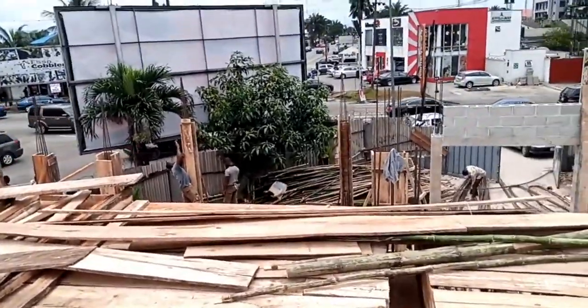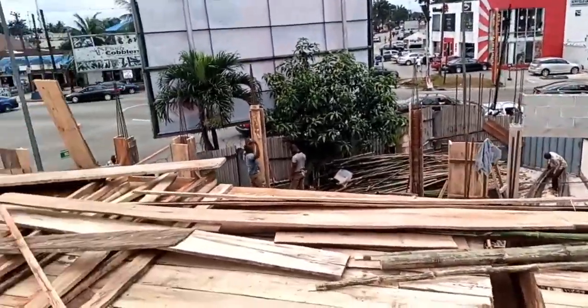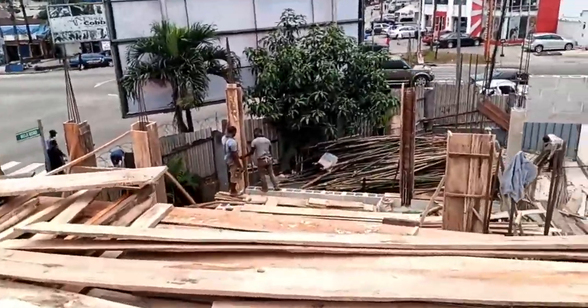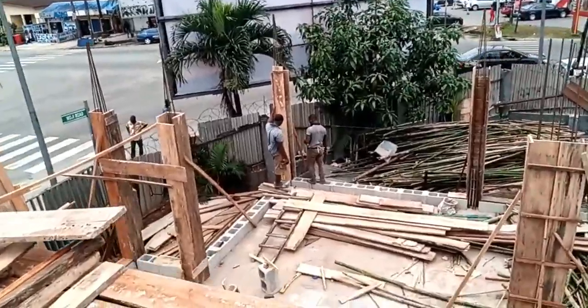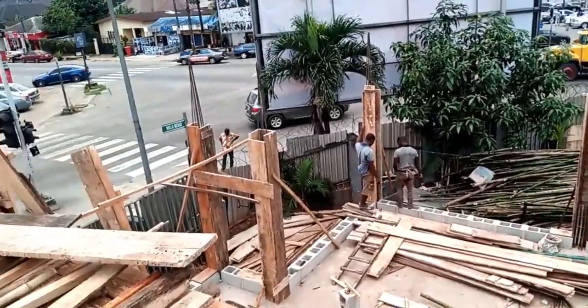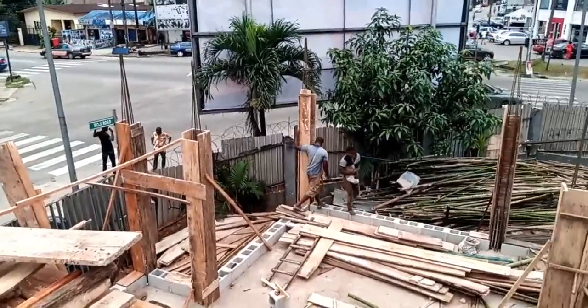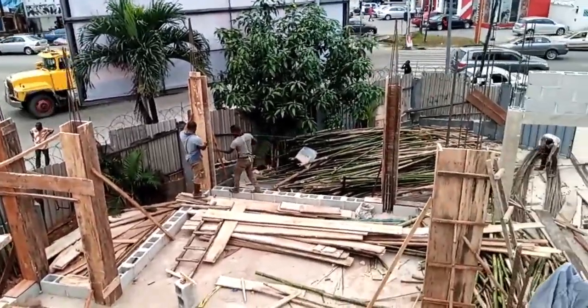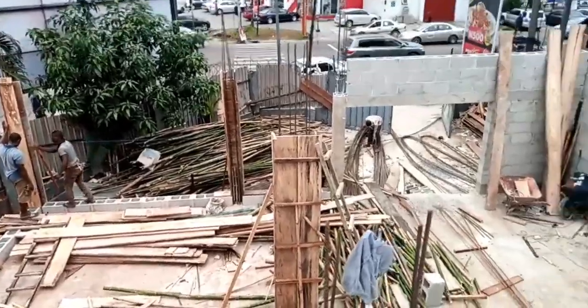So the other areas we look at in terms of prevention of cracks, we need to look at erosion, how you can prevent erosion from the surface of your concrete.